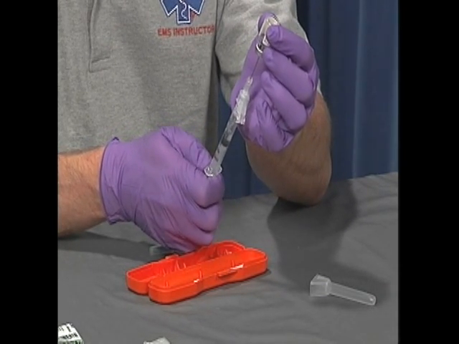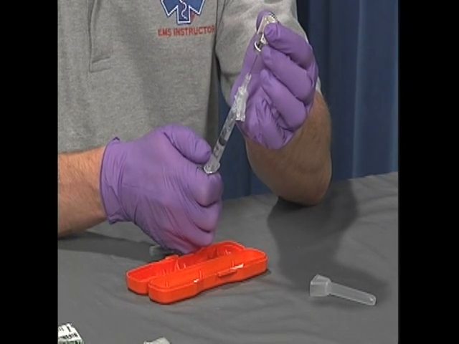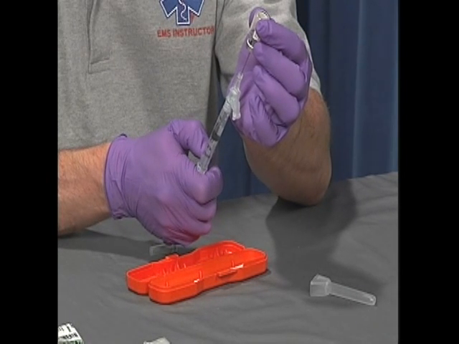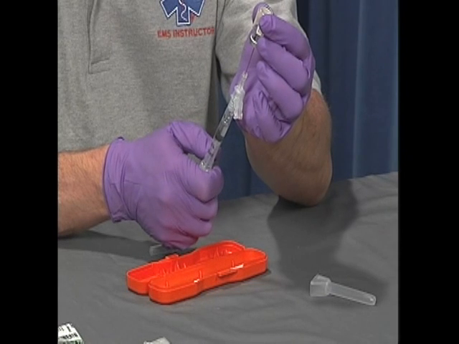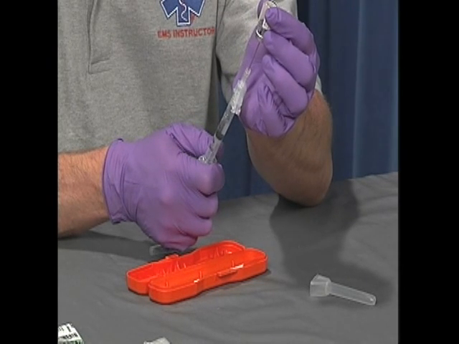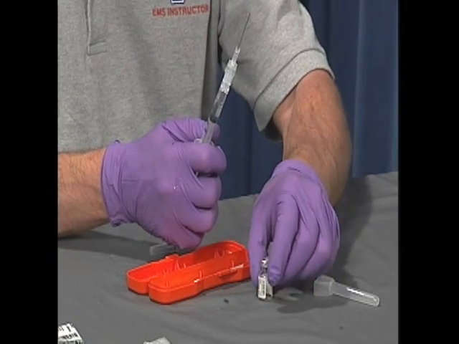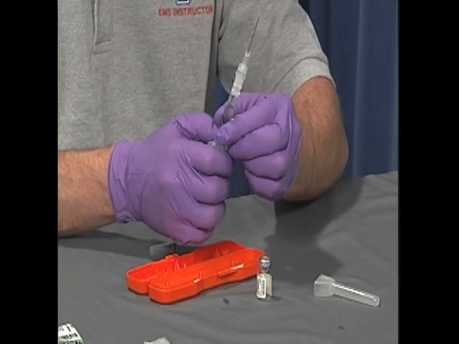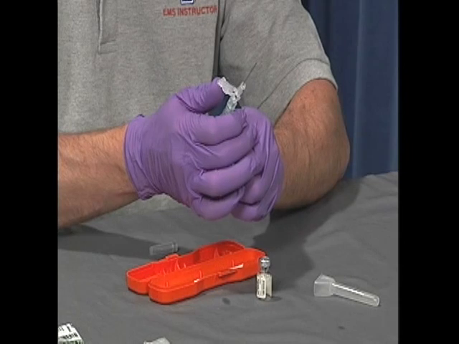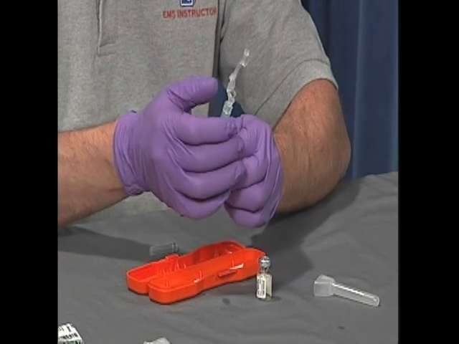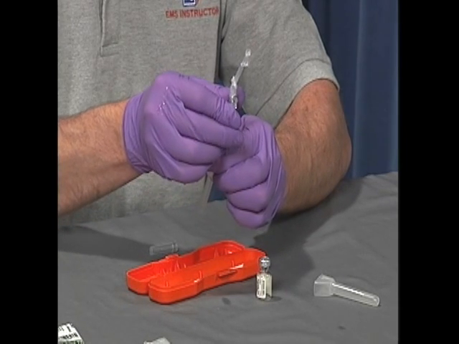Pull back gently on the plunger to draw the medication or diluting solution into the syringe. Withdraw the needle and syringe from the vial, utilizing the safety feature. Remove and place the sharps in a sharps container.